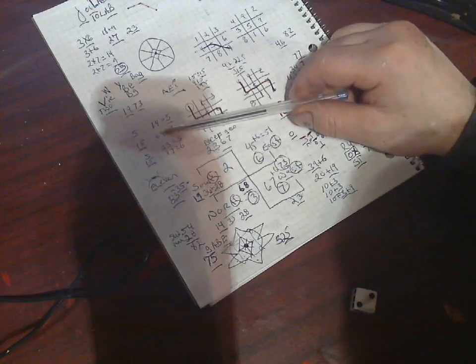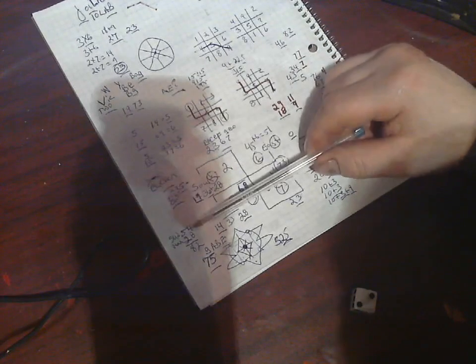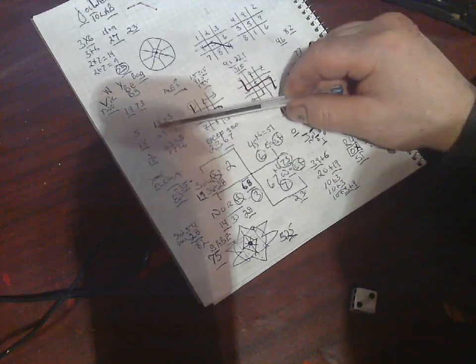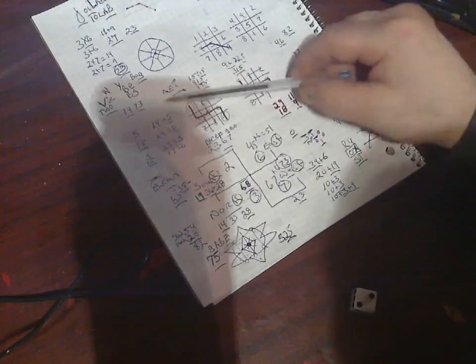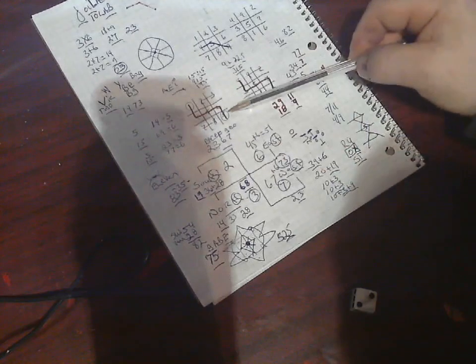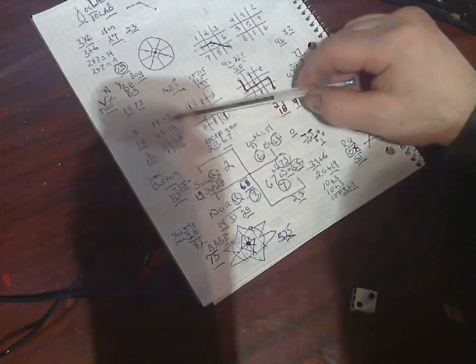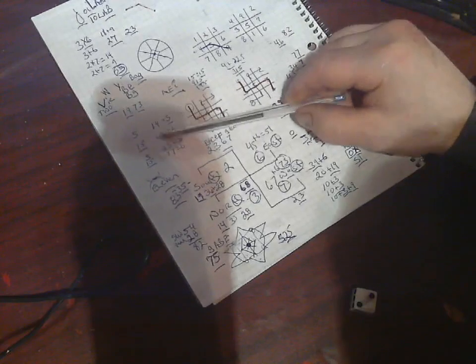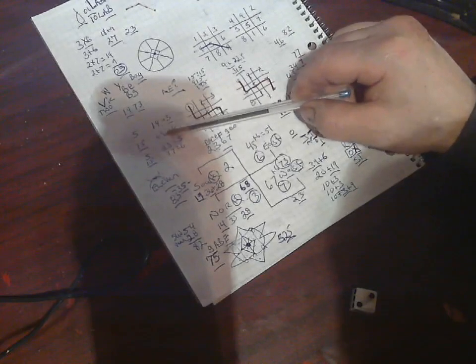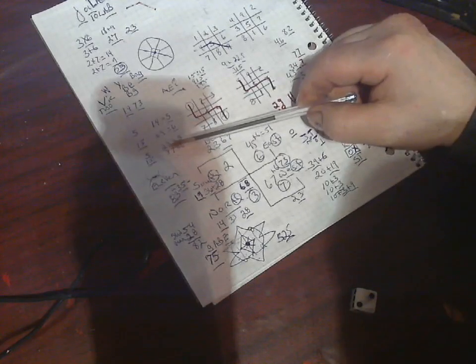6 times 9 is 54. 54 creates the sun. 1 times 4, 1 plus 4 recreates the sun. Both of these recreate the sun. 9 inside 6. 5 and 6, 11. 5 and 6, 11. 69 and 14 is 83. Back to south. 87 and 23 is 110.